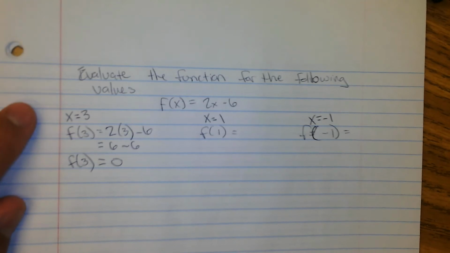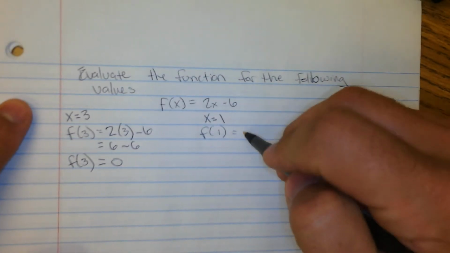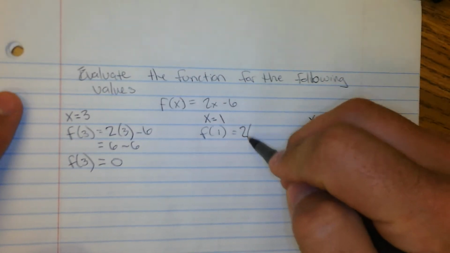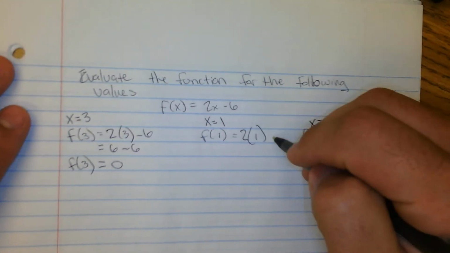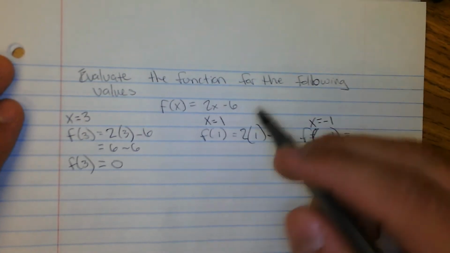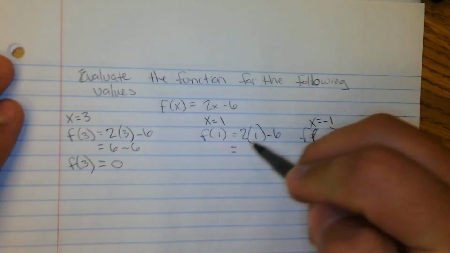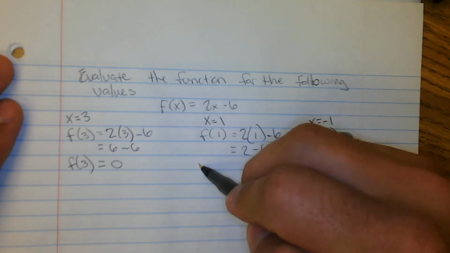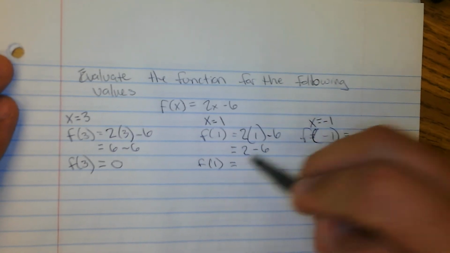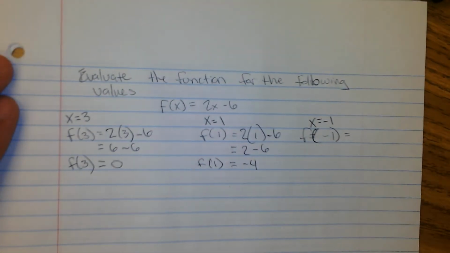Now, the next example, x is 1. So we're going to plug in 2 times 1. So we have 2 times 1 minus 6. 2 times 1 is 2. Minus 6, so f of 1 will equal negative 4.